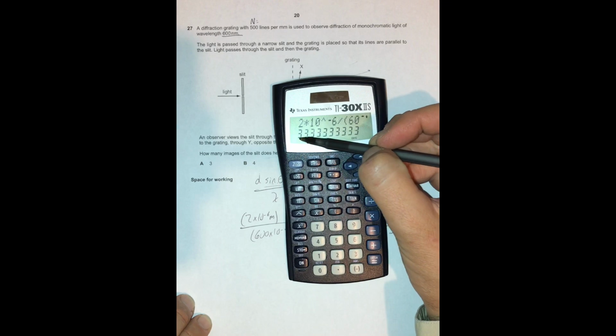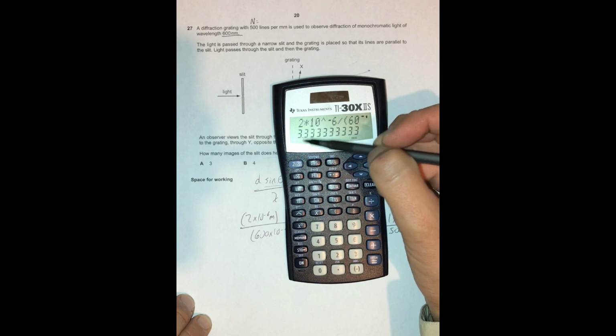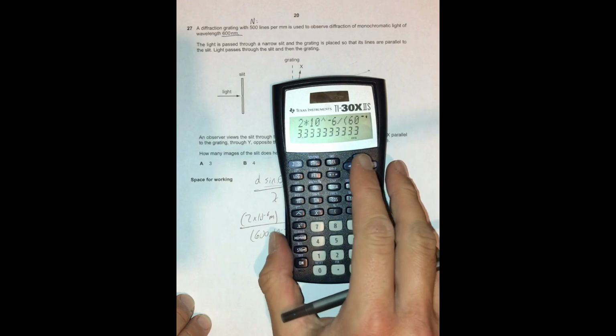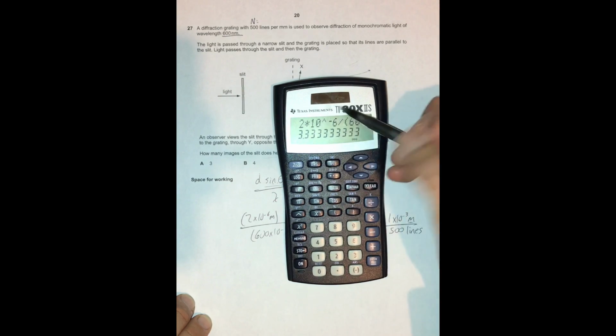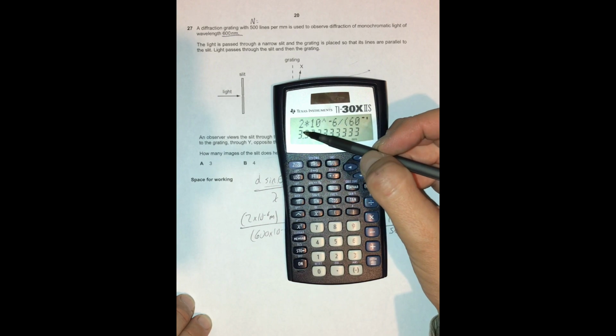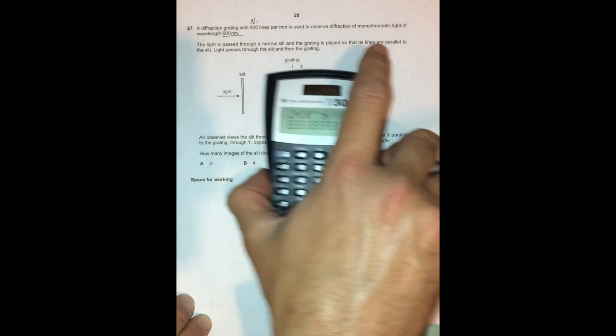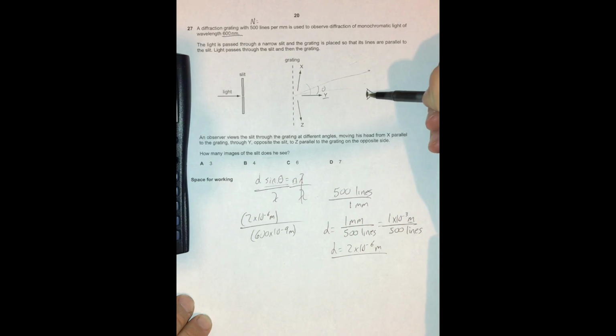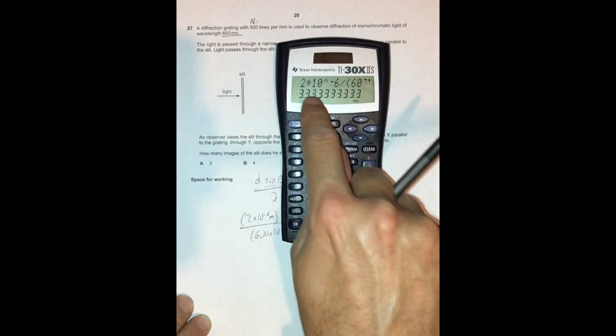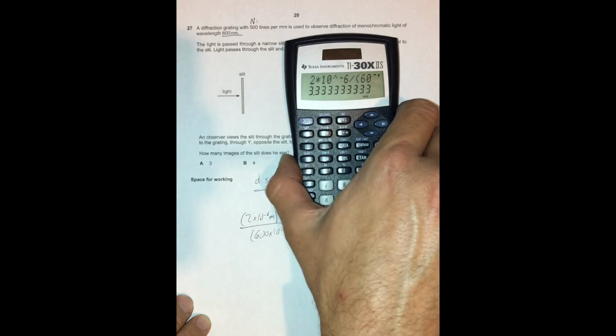We can only see whole order numbers. And so this 1/3, it's not like we're even rounding. If it's not a whole number, we always have to round down to the nearest whole number. We can't see a fraction of an order number. So this observer would see the first, second, and third order maxima above the 0 order.